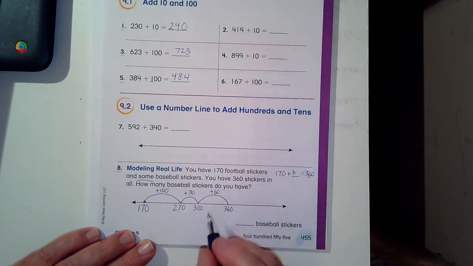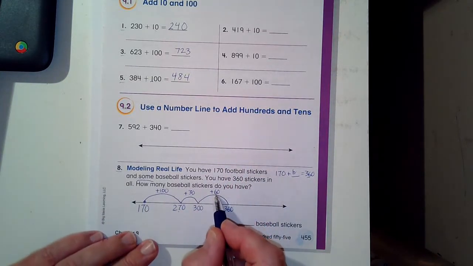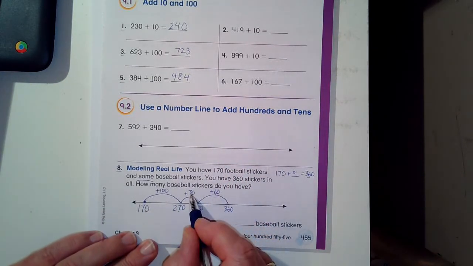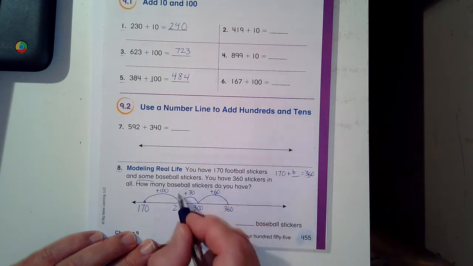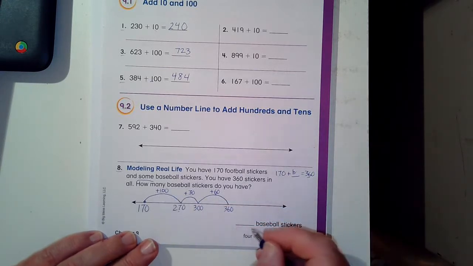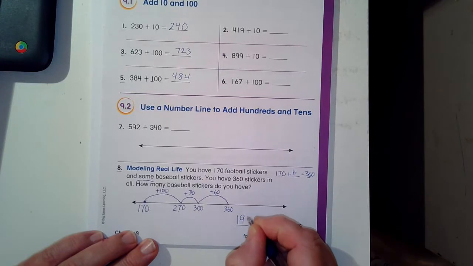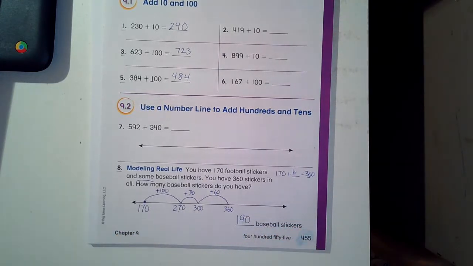Another way I could look at this, because I can add in any order, is 6 tens plus 3 tens is 90. I add that to 100, and I have 190. So how many baseball stickers do I have? 190.